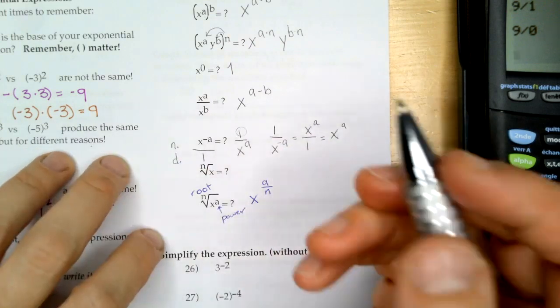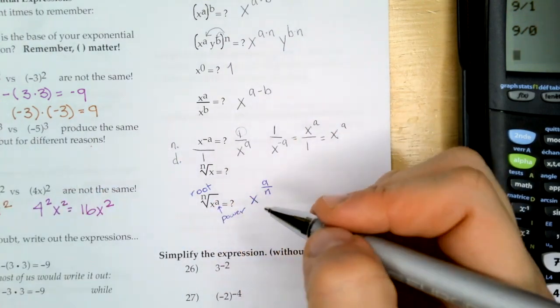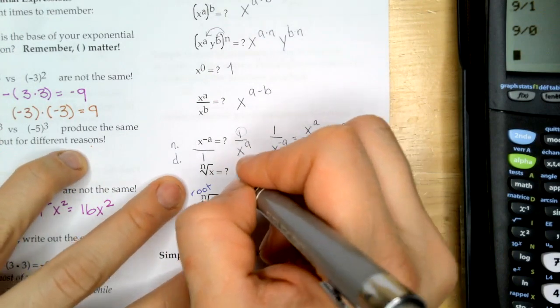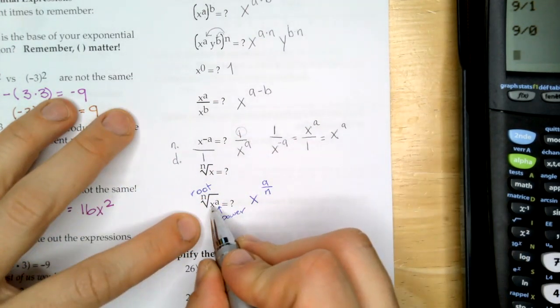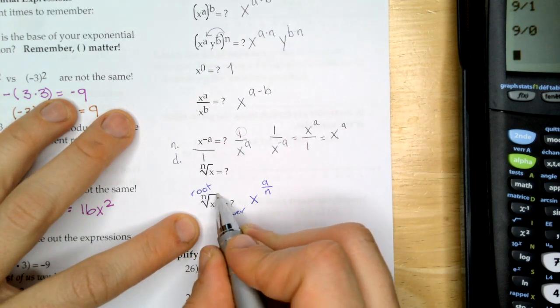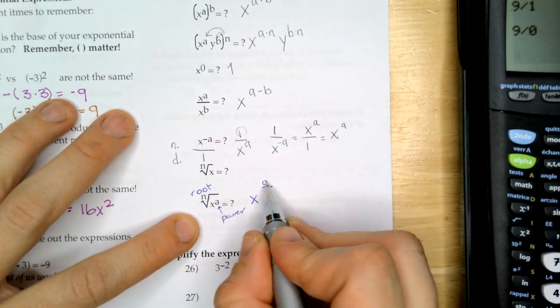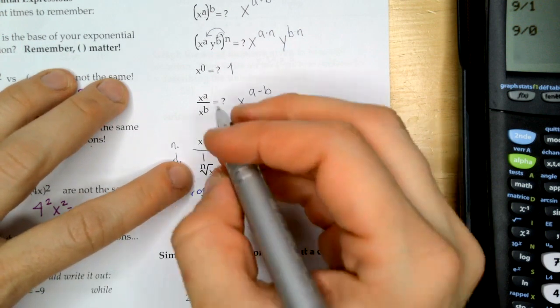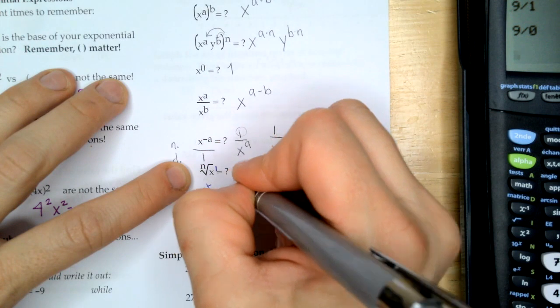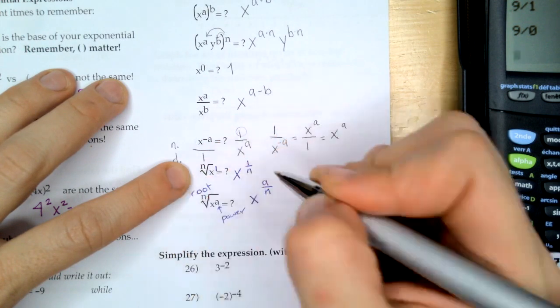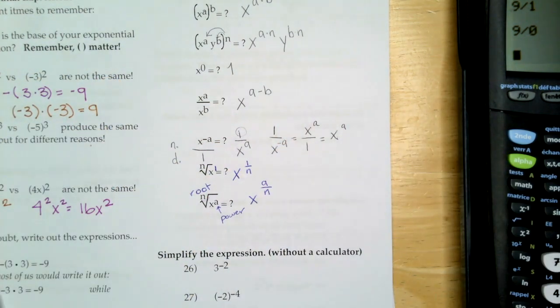Okay, that will not come up in today's lesson or in the homework or anything, but it's good to start to become familiar with it, okay? So just like we said, the nth root of x to the a is x to a over n. Just use that same formula, okay? But this x is just being raised to the first power, so we're going to call it x to the power of 1 over n.